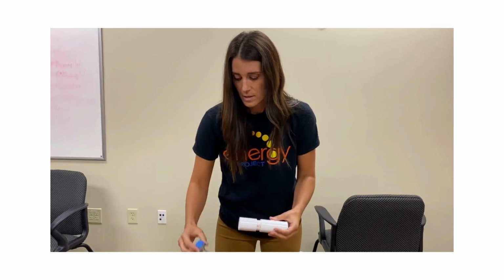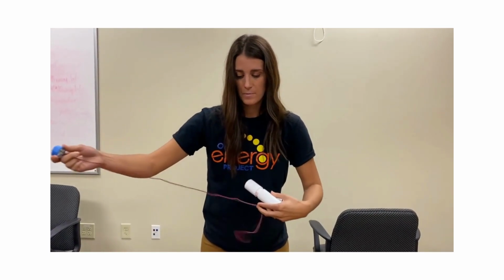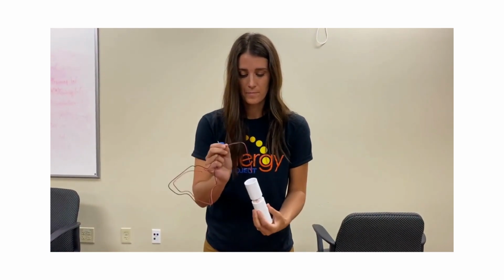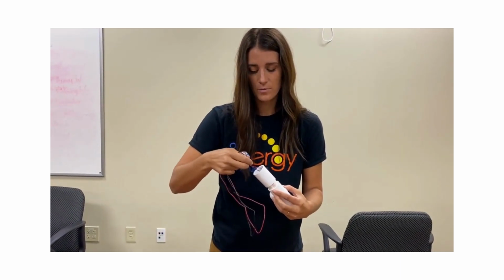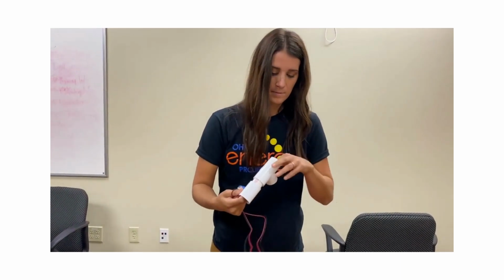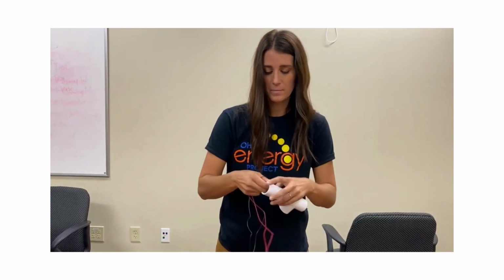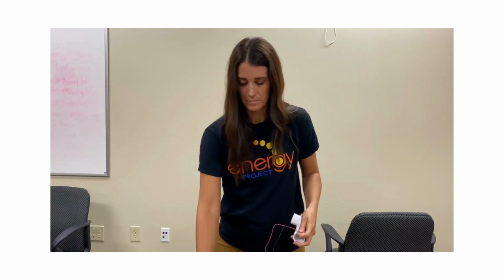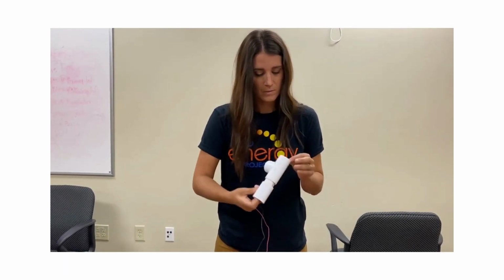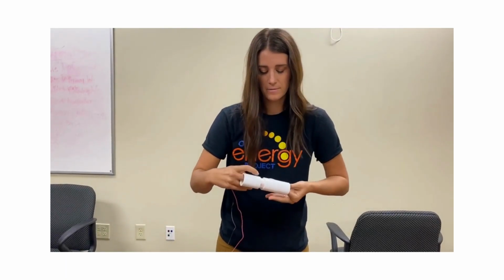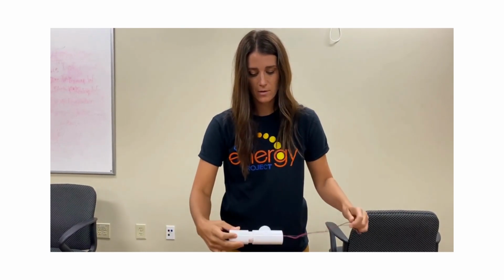So you will feed the motor through. You're going to feed the wires through the back, the PVC pipe. So they're going to come out the back end like so.